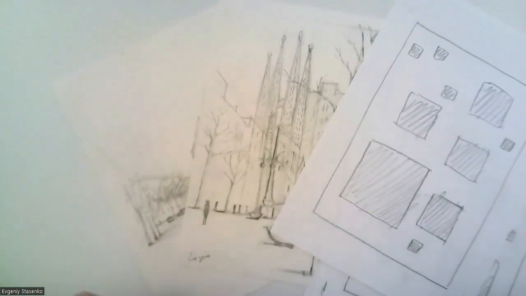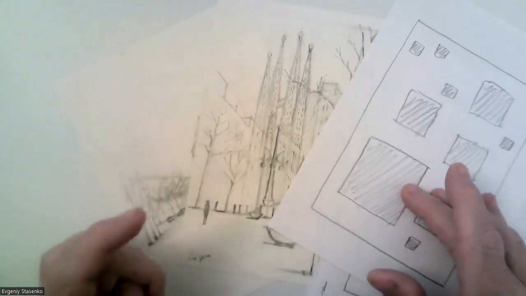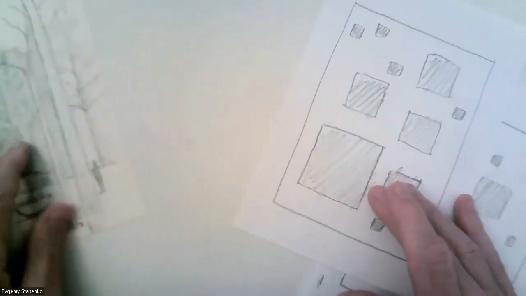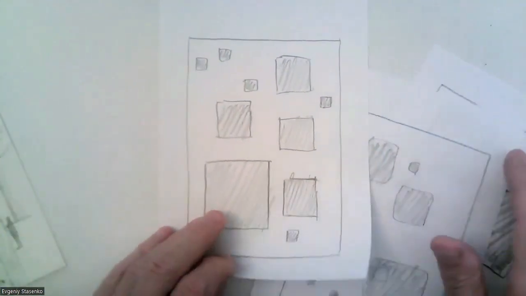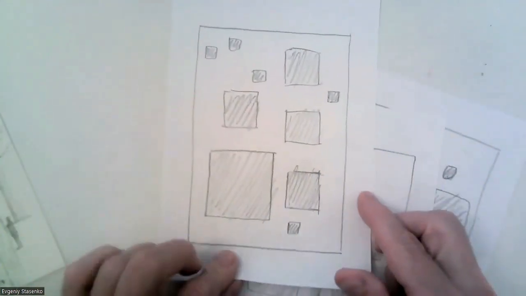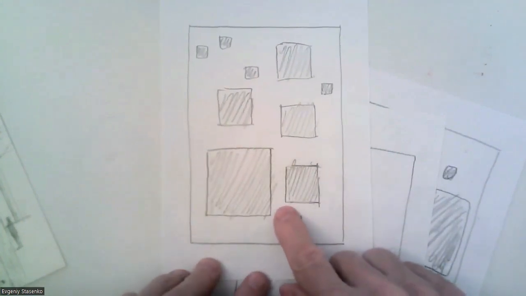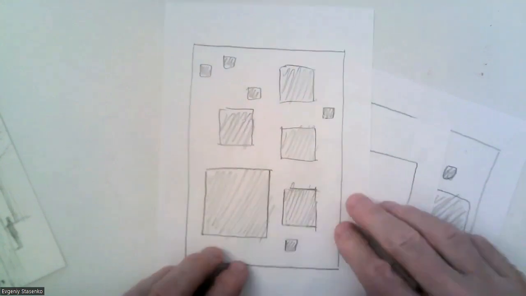Today I'll tell you about accentuating the focal point in composition by several methods at once. Before, we tried to emphasize the focal point by contrast of size. Here, one of the elements is the only one of its size.